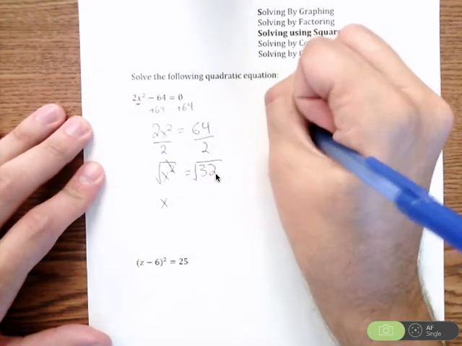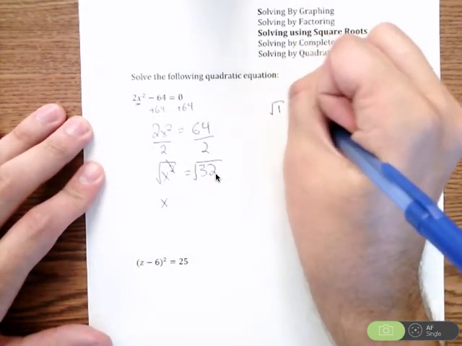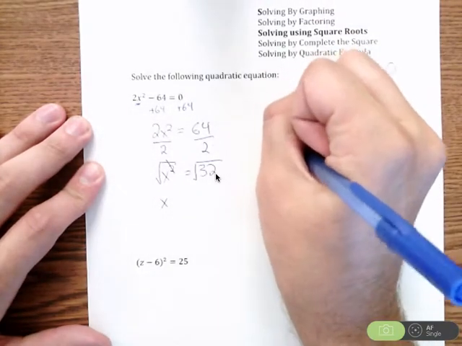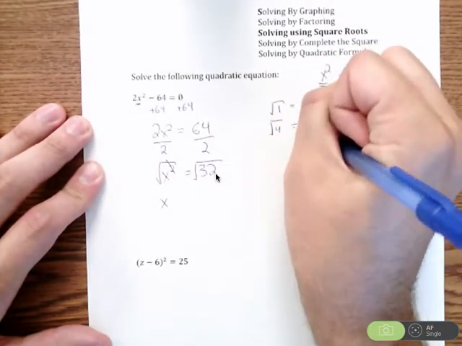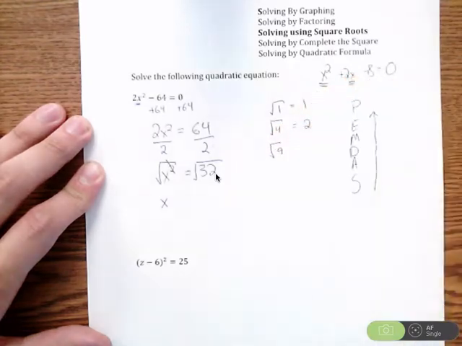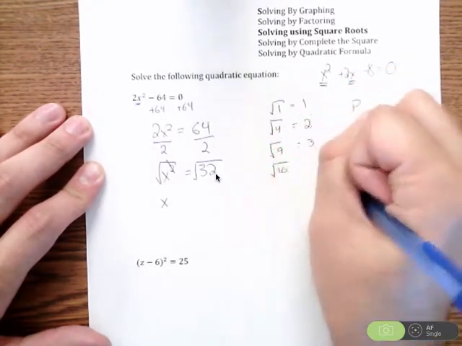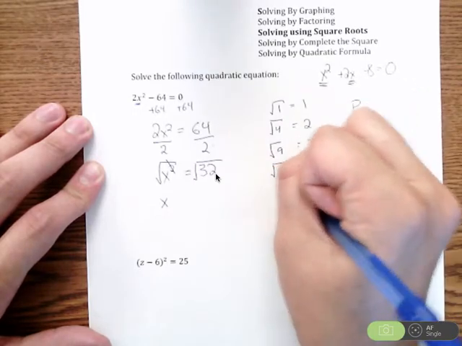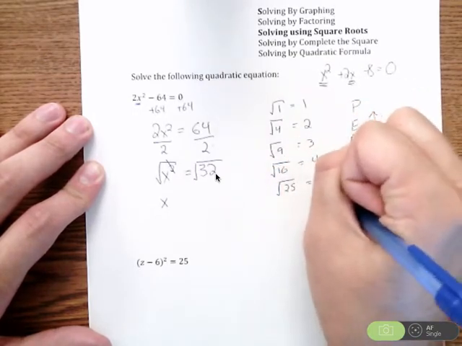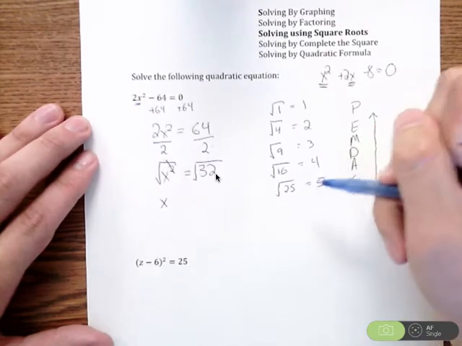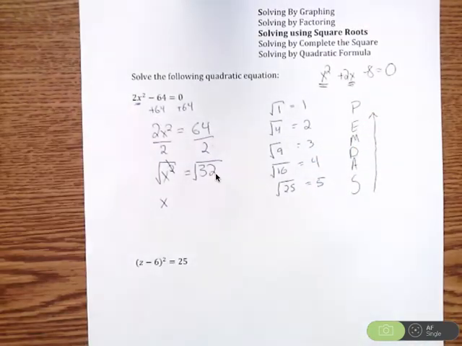Those are numbers like 1. I can take the square root of 1, that's 1. I can take the square root of 4, that's 2. Square root of 9, that's 3. Square root of 16, you get 4. Square root of 25, you get 5. You get the idea. We're looking for numbers that we can take the square root of.